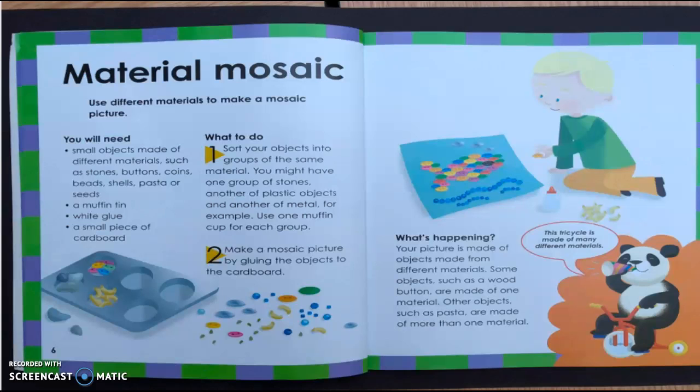What's happening? Your picture is made of objects made from different materials. Some objects, such as a wood button, are made of one material. Other objects, such as pasta, are made of more than one material.